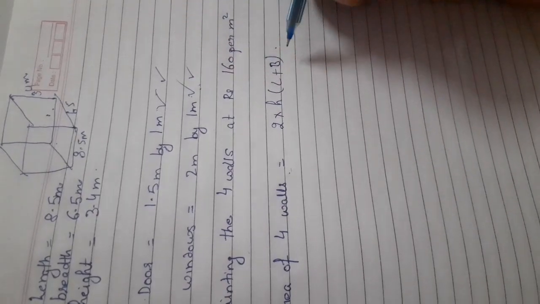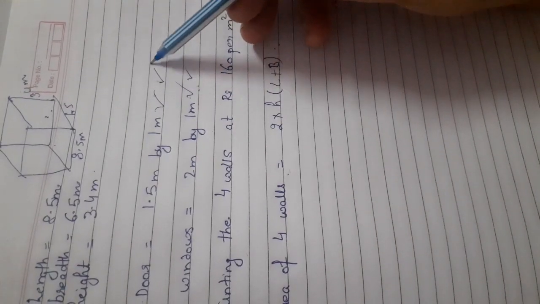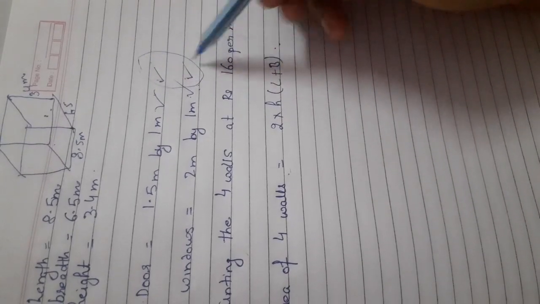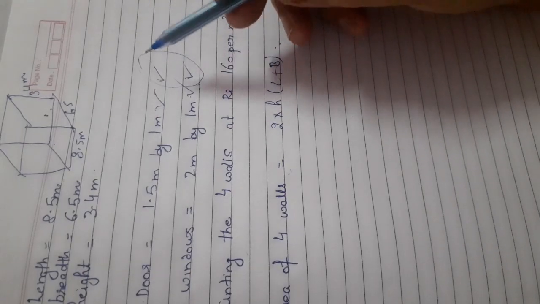So first I will take out the total area of the 4 walls, and from that I will subtract the area of the 2 doors and the 2 windows, because I have to paint only the walls.